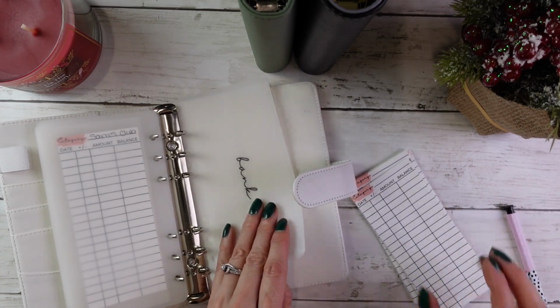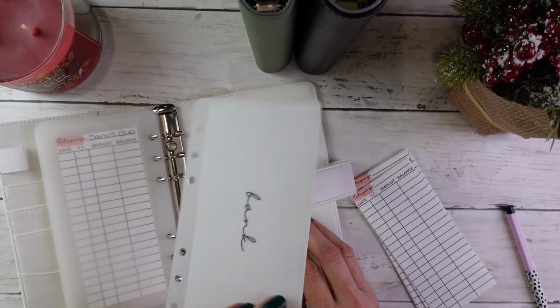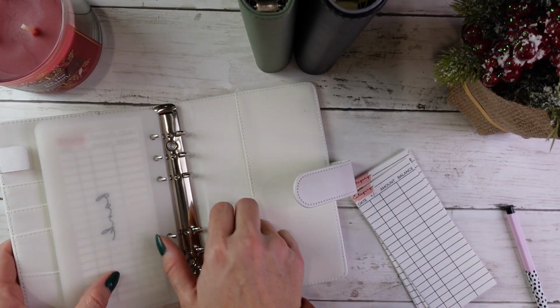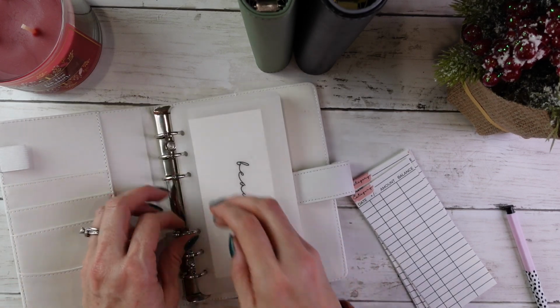I'm not going to put a tracker in the bank one because money will be coming and going out of this envelope quite often, so I'm just going to put that envelope in there. Oh, and one more thing.